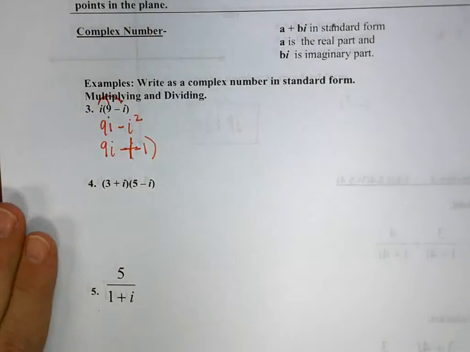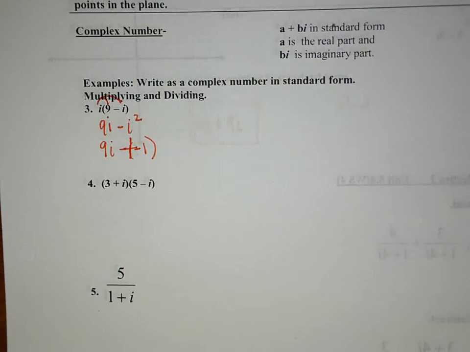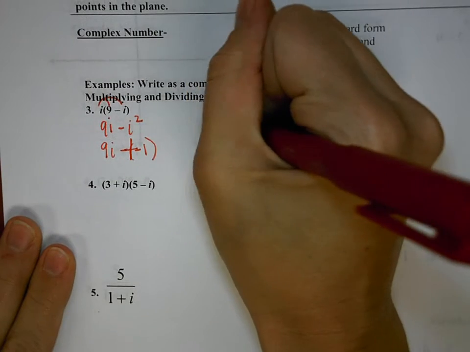Very good. Okay, so we end up with 9i plus 1, but we need to rewrite this so the real part is first. So how would I write it? That is correct.